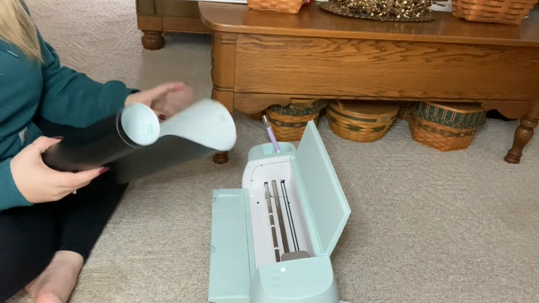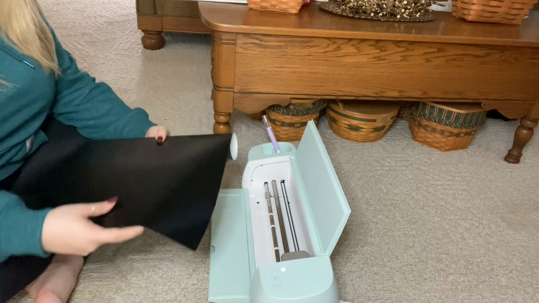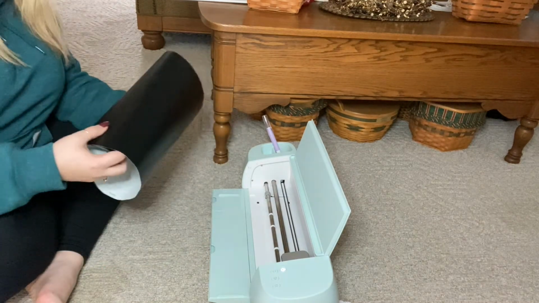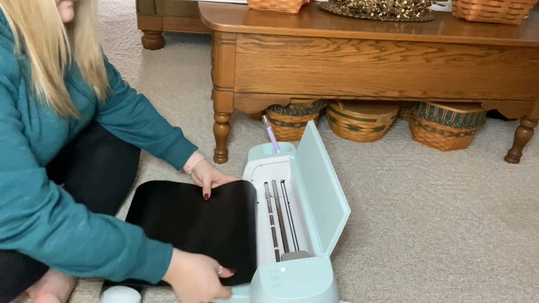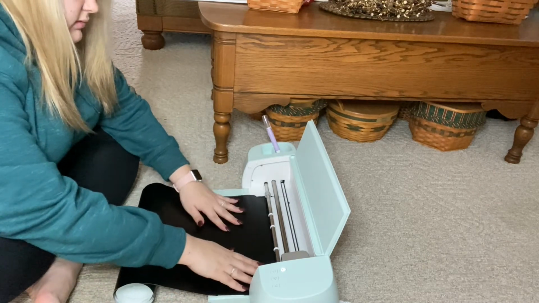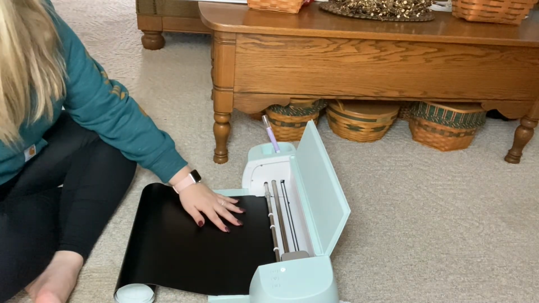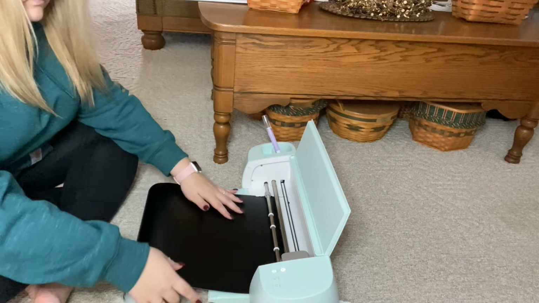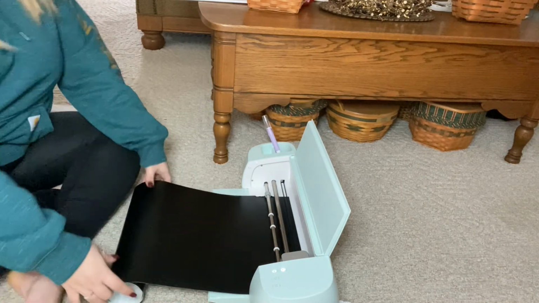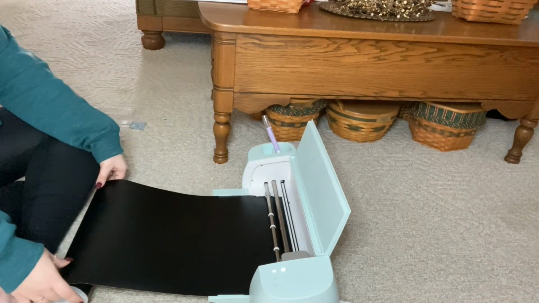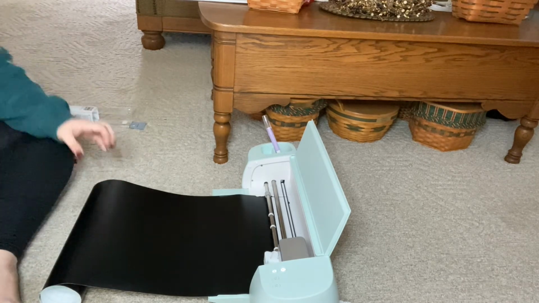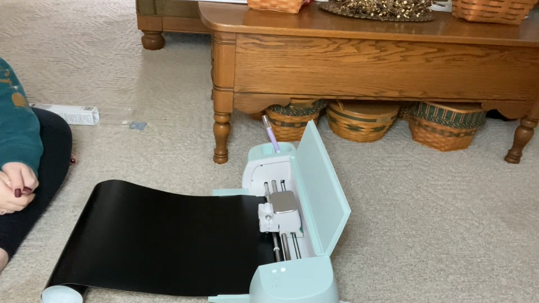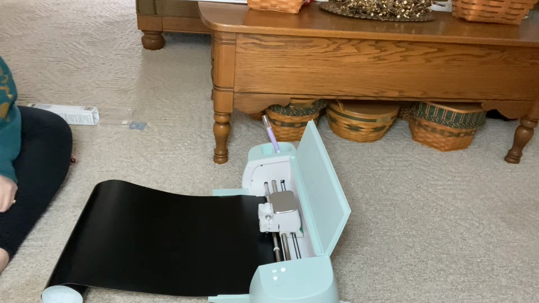So as you can see here, I'm getting my vinyl all prepped. I am unrolling it. It was a fresh roll, so it was a little stiff, but I am just inserting it under the two white framing tools, and then just inserting it and making sure it goes through evenly, because sometimes I have a struggle with that, and then I just let the Cricut do its thing.